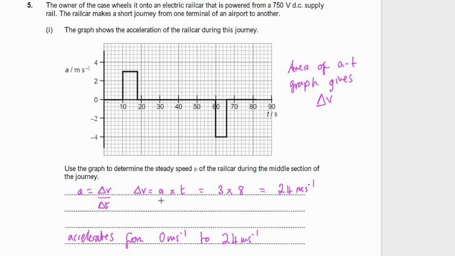Okay, so the speed has increased by 24 meters per second. So if you start off at 0, you've increased the speed by 24 meters per second. You're going to end at 24 meters per second. Okay, so that's the speed that the car has gained as you've accelerated for those 8 seconds.